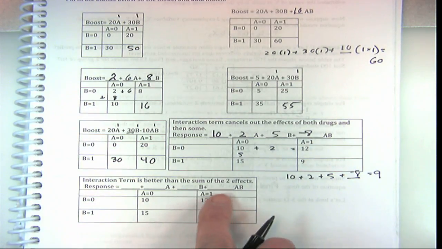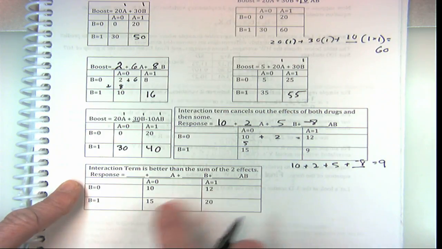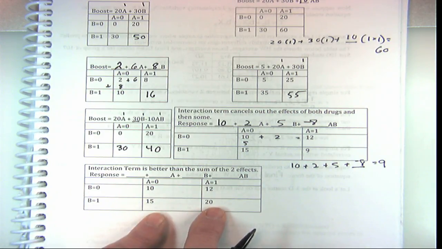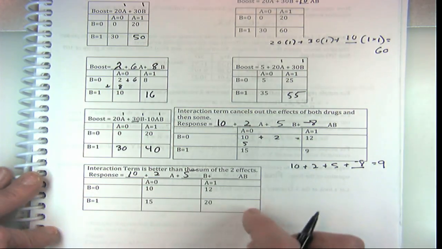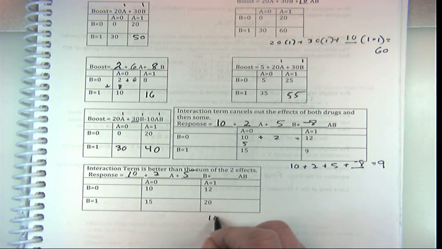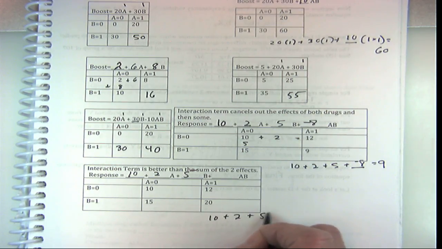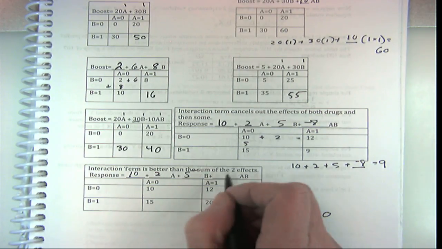And here it says the interaction term is better than the sum of the two effects. So here you got 12, 15, and 20. This is the same exact thing, 10, 2, and 5. But now it boosts you up by what? Well, you say 10 plus 2 plus 5 plus what equals 20, and that's 3.